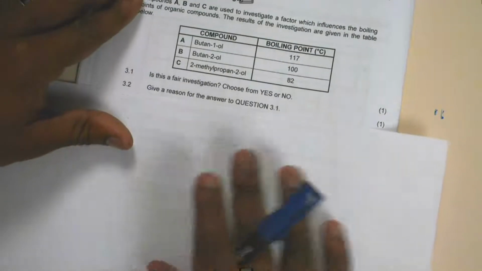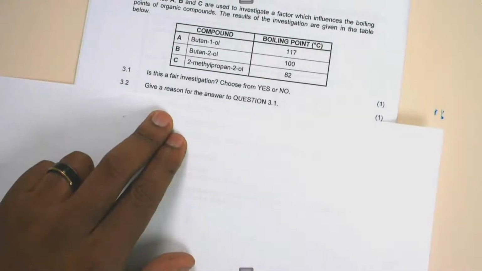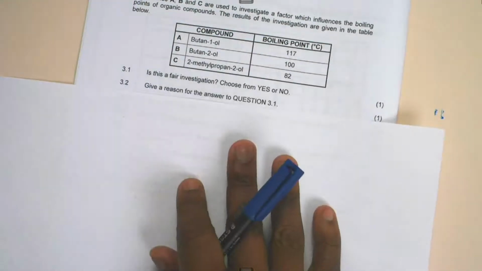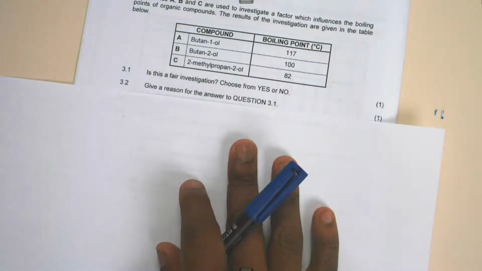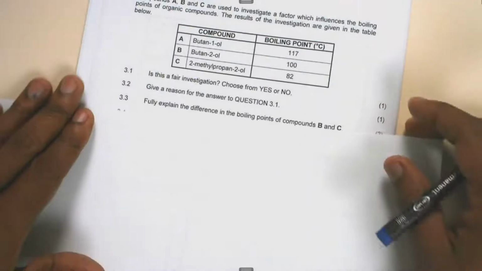So the question there is 3.2, give a reason for the answer. At 3.2, there is more than one independent variable. That is what I tried to explain earlier on. And then we further move on.